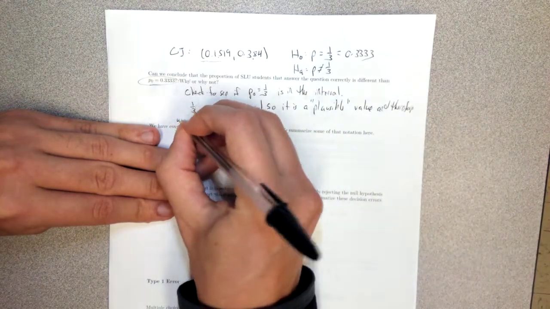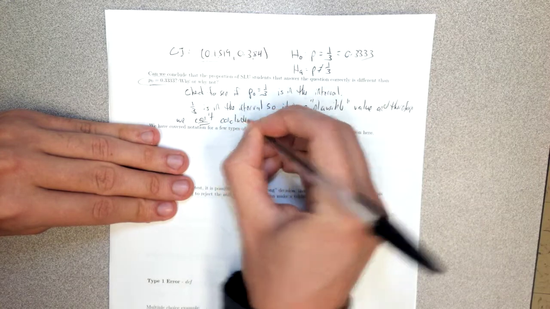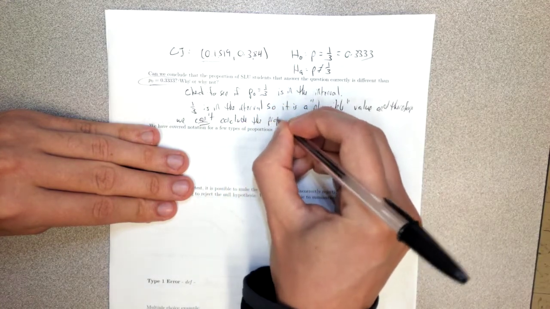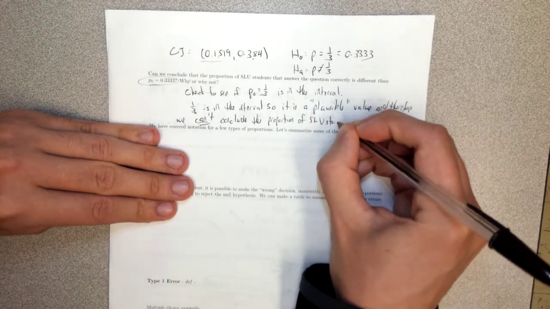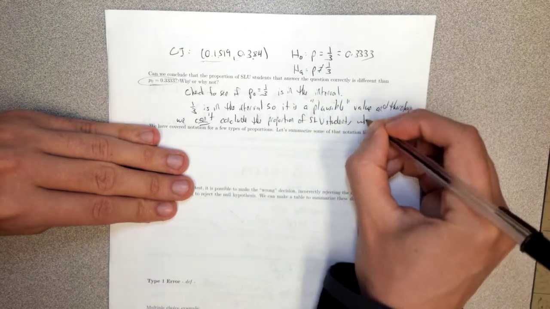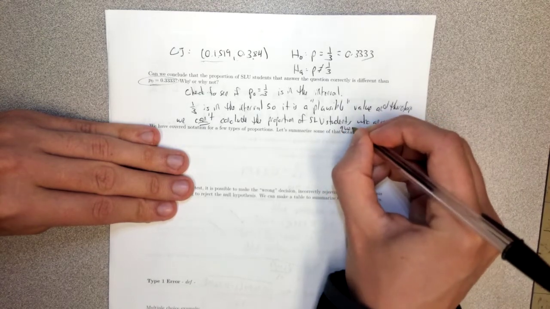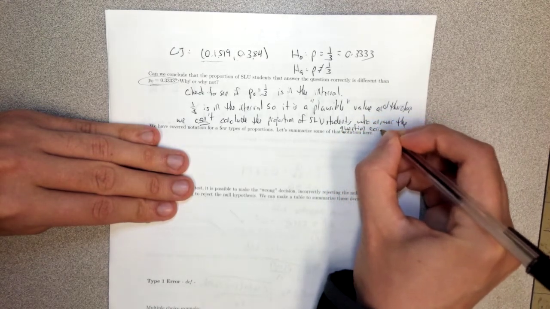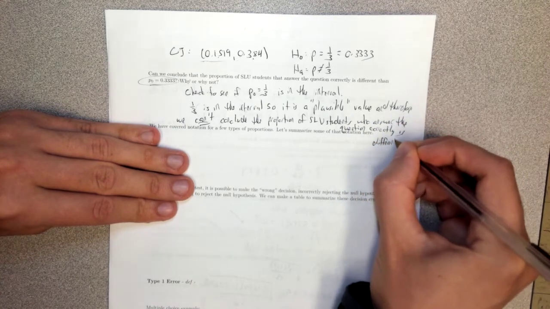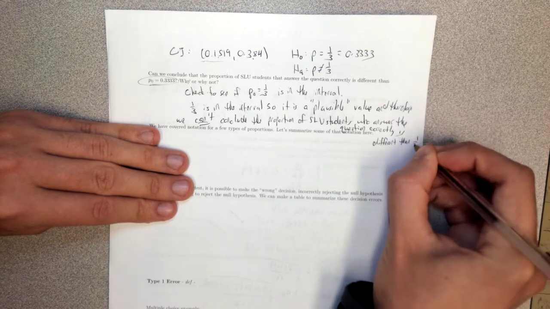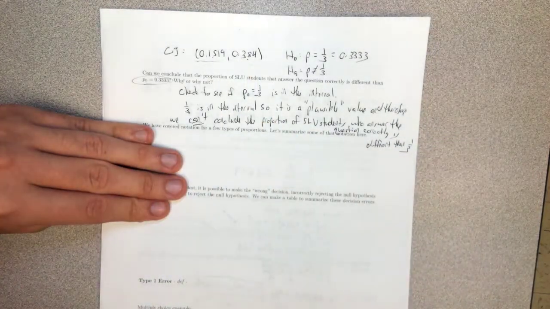And therefore, we can't conclude that the proportion of SLU students who answer the question correctly is different than a third. Because a third is a plausible value, I can't say that it's different than that.